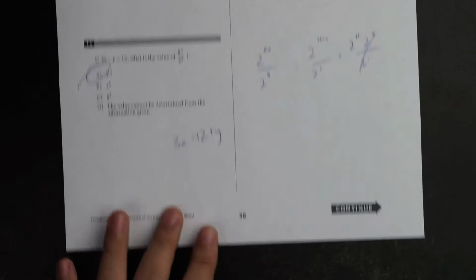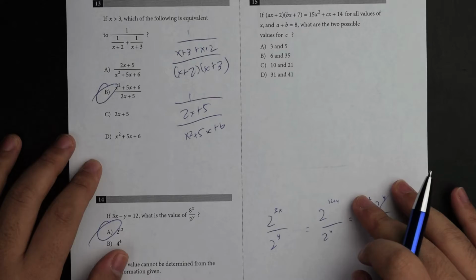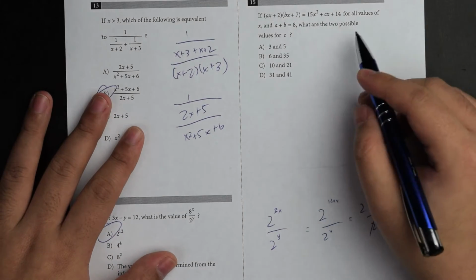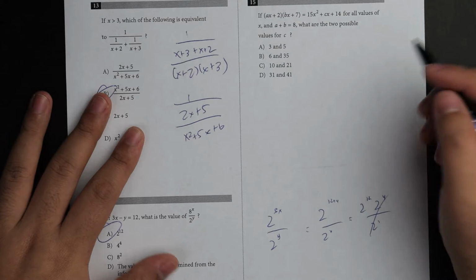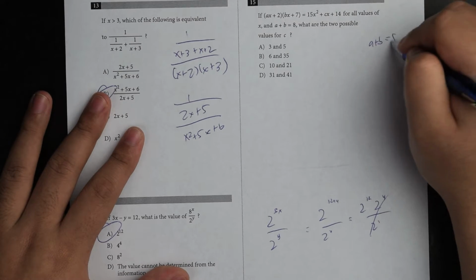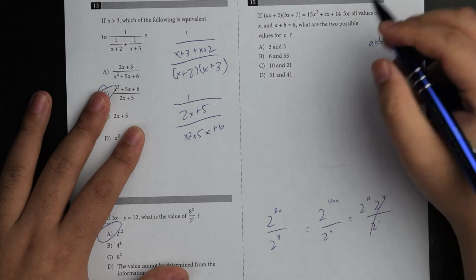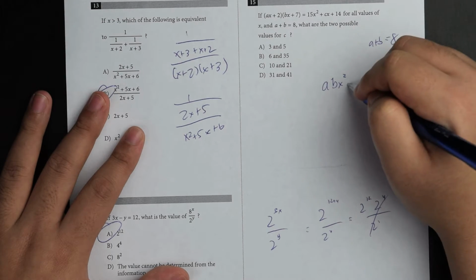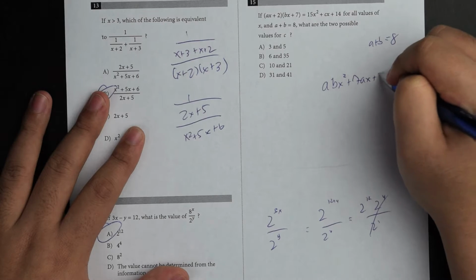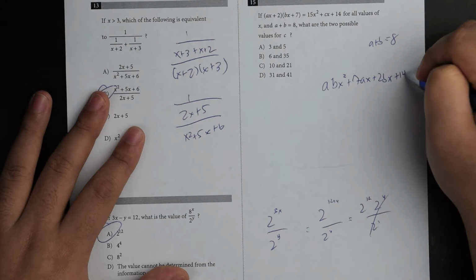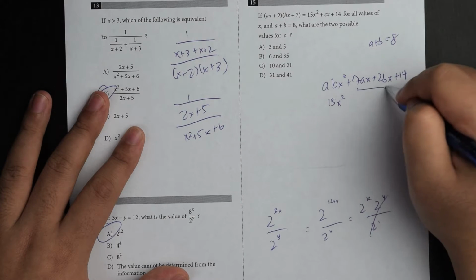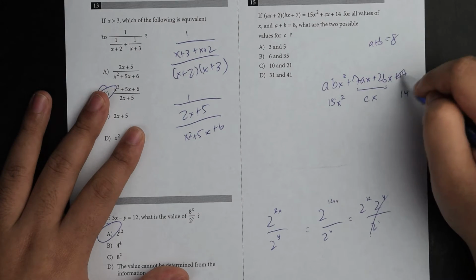And so now to explain the very last question. So the last question states this. Okay, so it tells me that a plus b equals 8. Okay, well, I know that it's going to be abx squared plus 7ax plus 2bx plus 14. Okay, so this is going to be 15x squared. This part's going to be cx. This is going to be 14. So I don't care about those.